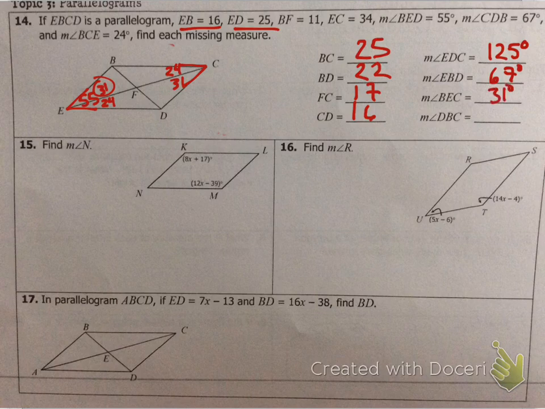Okay, and then finally DBC, if this is 67, and you know the whole thing is 125, you can subtract and get 58 degrees. Okay, if y'all have questions about those, feel free to ask, but there you go.